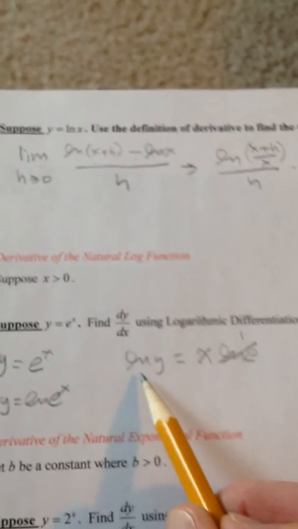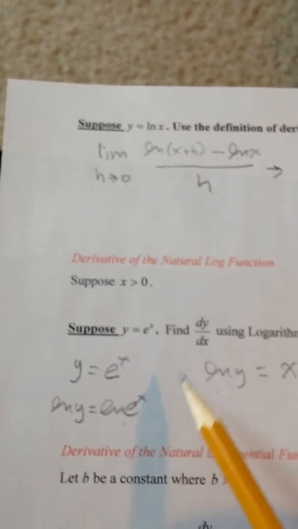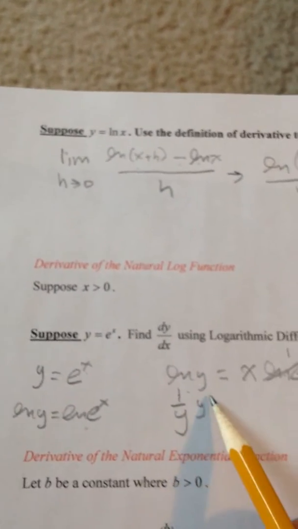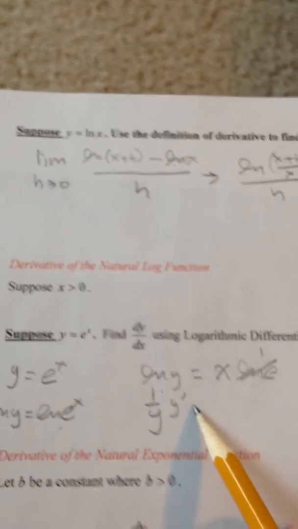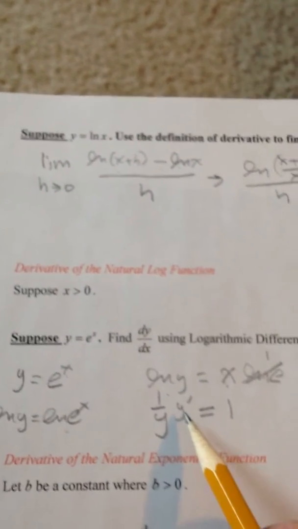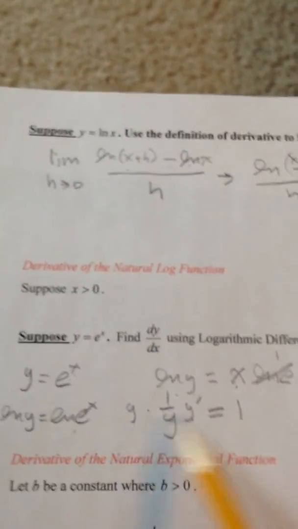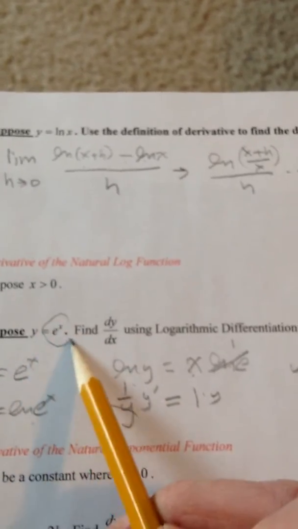I haven't done anything derivative-wise. I've just taken the natural log of both sides, so I've simplified e to the x into ln of y equals x. Now if I take the derivative of ln of y, it's 1 over y times y prime, and we haven't talked about what that means yet. That's implicit differentiation, but I'm just giving you how this works. The derivative of x is just 1. To get the derivative of y by itself, I multiply both sides by y. So now y prime equals y, which is weird, but the y we started with was e to the x.